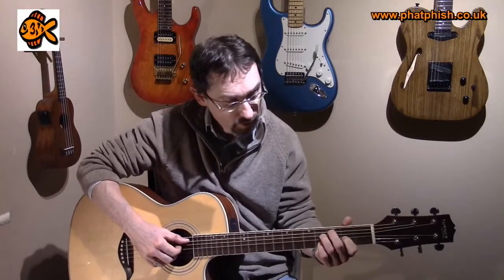The diminished chord has got the formula 1, flat 3, 5, double flat 7. Don't confuse this with a half diminished chord, which is 1, flat 3, flat 5, flat 7. The fully diminished chord is the chord that you get as the second chord and the seventh chord of the harmonic minor. And it's got quite a distinctive sound.